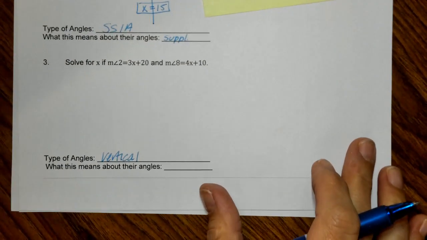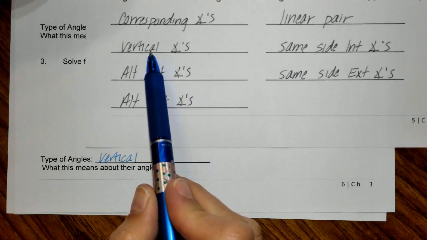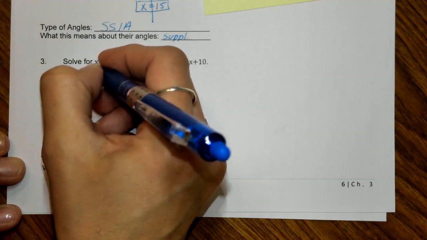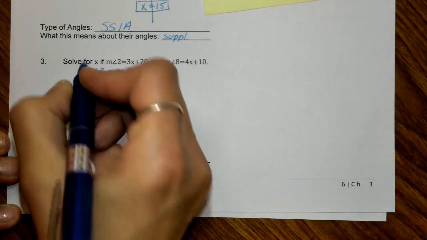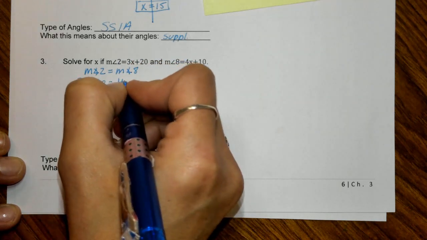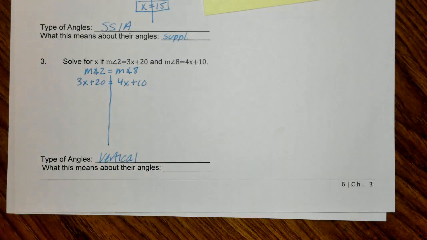And we, again, either look at previous information that we have learned, or we look at our little cheat sheet here. Vertical angles are congruent. So that means that the measure of angle 2 is equal to the measure of angle 8. Set them equal. 3x plus 20 equals 4x plus 10. You've got it. Pause the video and solve on your own.